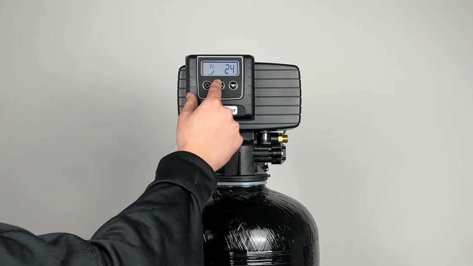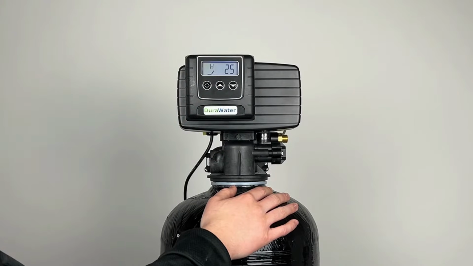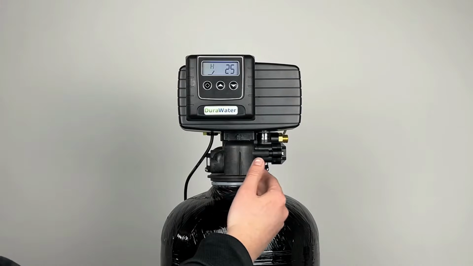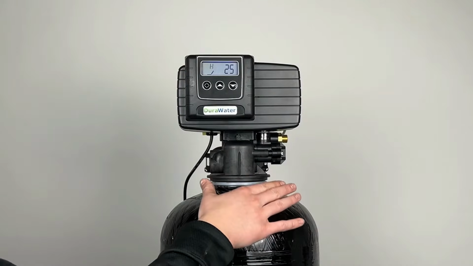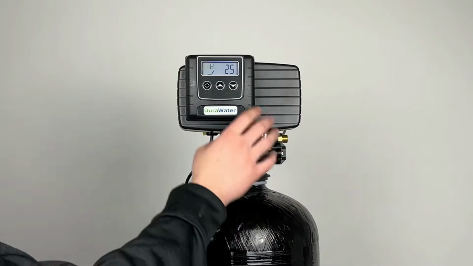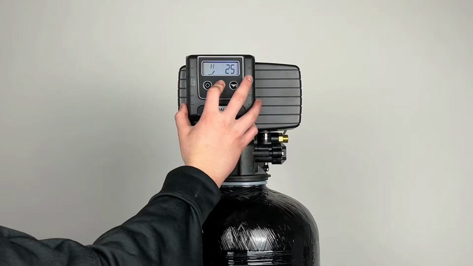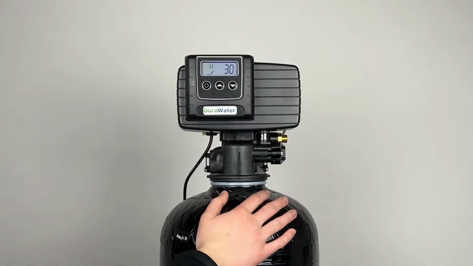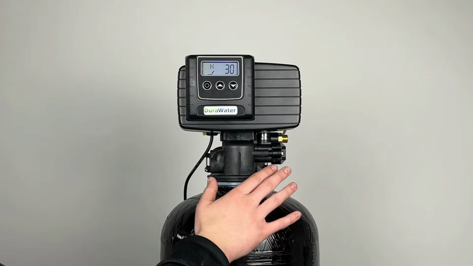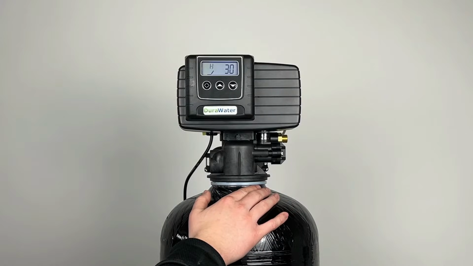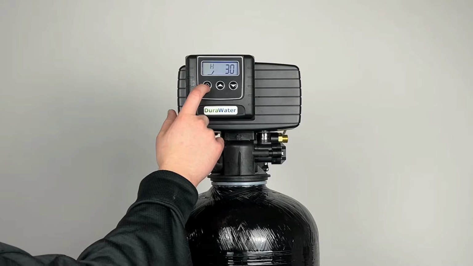to 25. Now, let's say your water is 15 grains hard, but you have 2 parts of iron. You would also set this to 25. Again, for every part of iron you have in the water, you would add 5 to your hardness number. Another example is, say your water is 20 grains hard, but you have 2 parts of iron. You would set this to 30. So whenever you get the hardness value set correctly on your system to whatever it is, everyone is going to be different. Tap the cycle button to advance to the next setting.